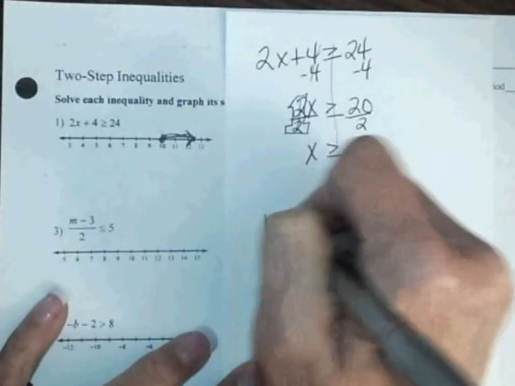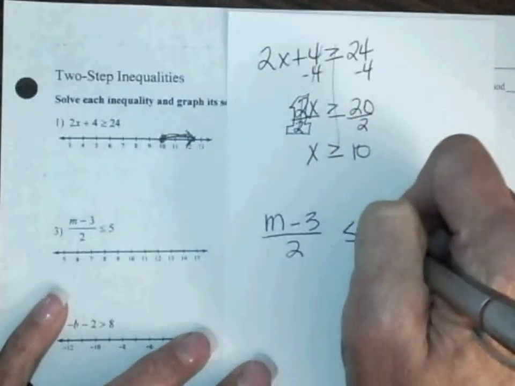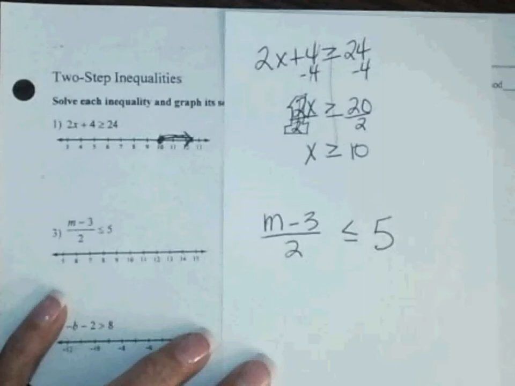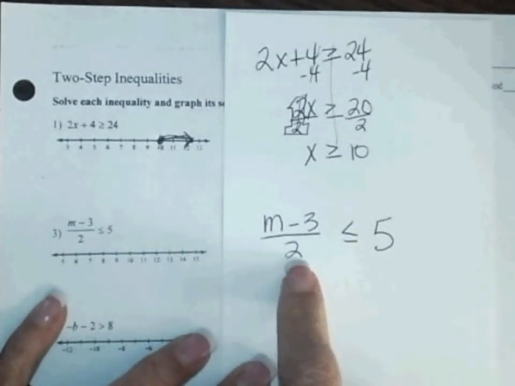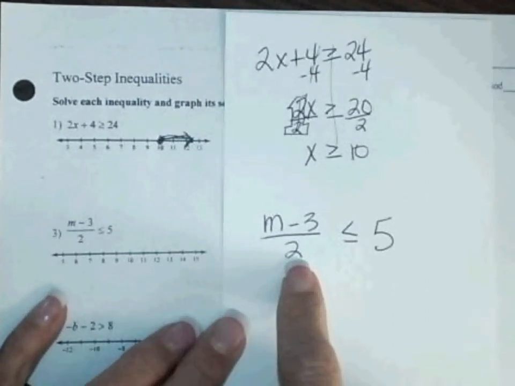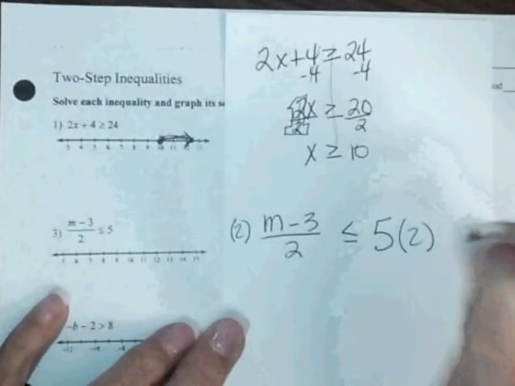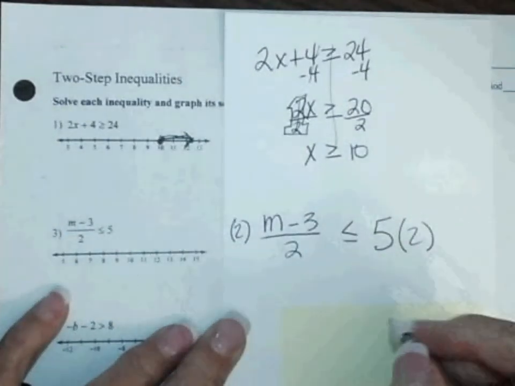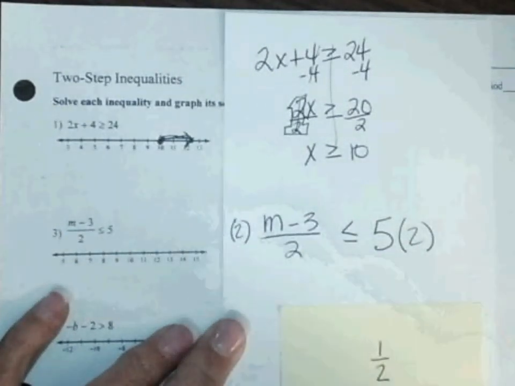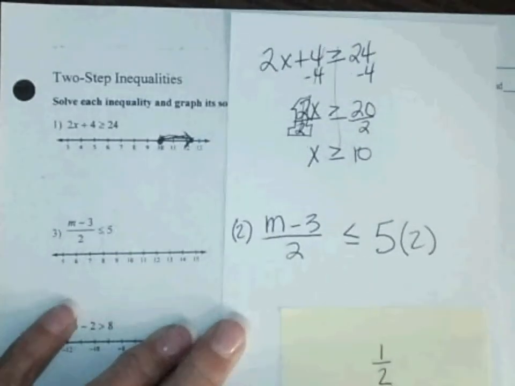So we have m minus 3 over 2 is less than or equal to 5. So this 2 in the denominator, we want to get rid of that, and so we're going to multiply both sides by 2. So I'm going to come down here and explain why we do that, because let's say that the m minus 3 on the top is just 1, and so we have 1 over 2, and we want to get rid of that 2.